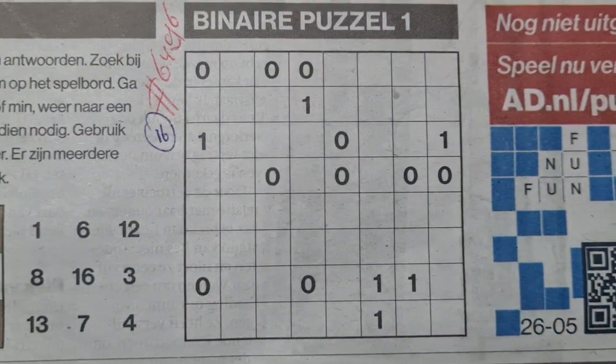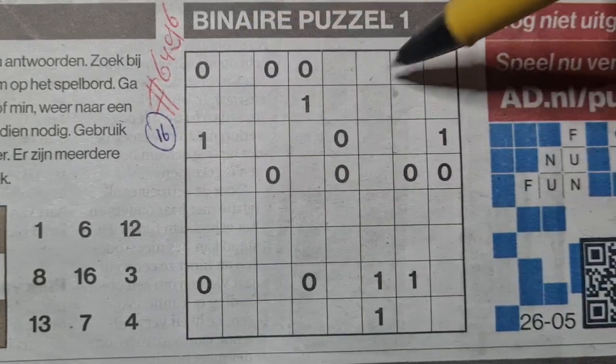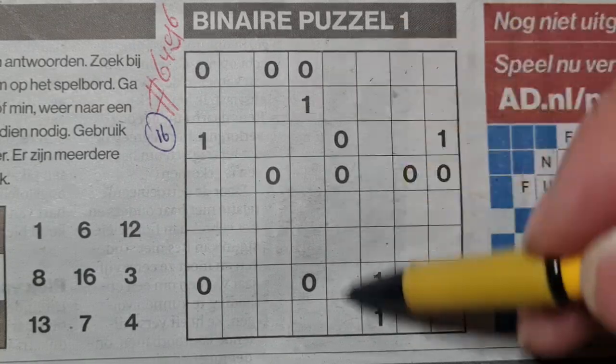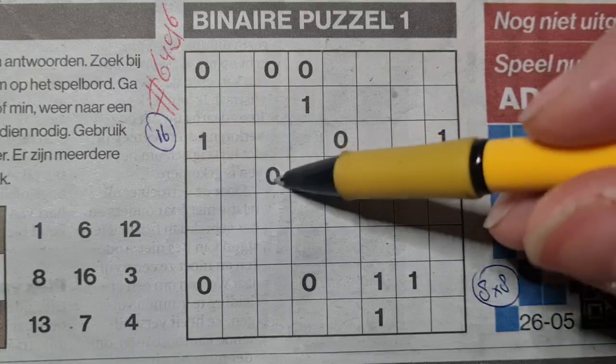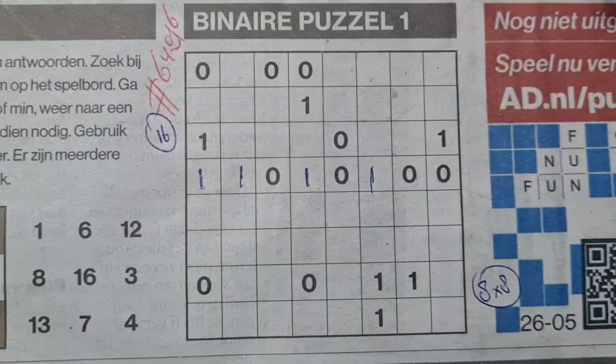And what kind of binary puzzle is this one? Let me count. 1, 2, 3, 4, 5, 6, 7, 8. It's an 8x8 binary puzzle. That means in a column or in a row, there are always 4 0s and 4 1s. Alright, so let's get started.